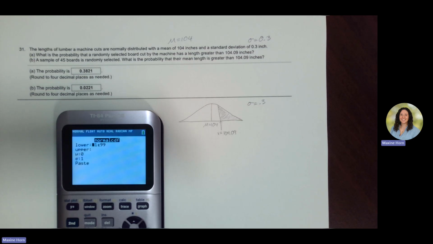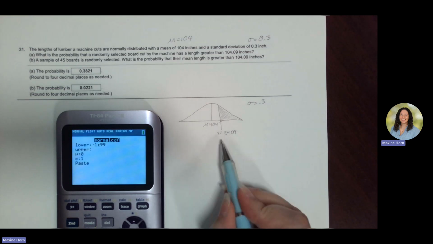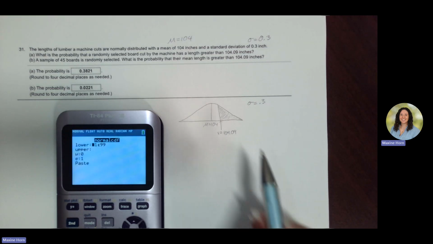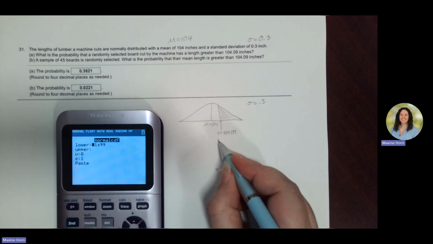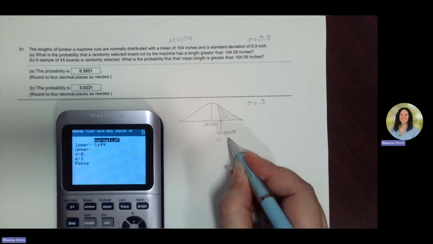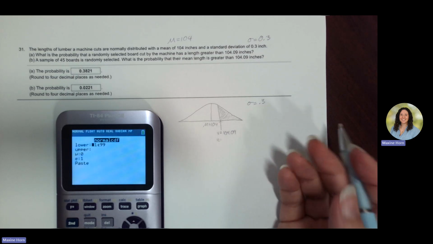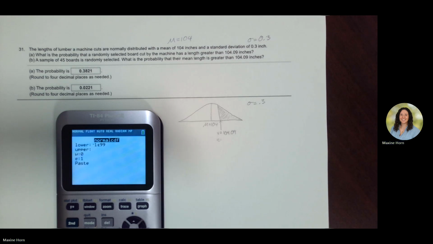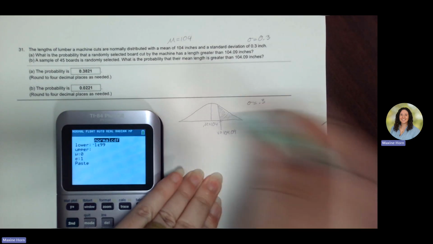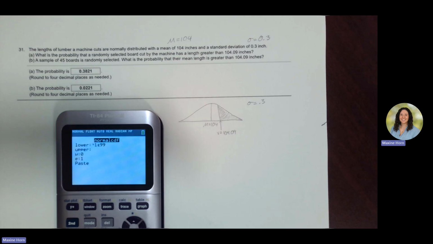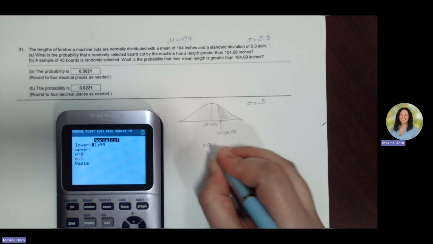Now, previously we were doing lower and upper bounds that were z-scores, but this time we have an x value. Now, yes, we could find the corresponding z-score and we could use that, but we don't need to. That's just extra steps. We're already given all of the information that we need in order to do this the fastest way possible. So we do normal CDF.